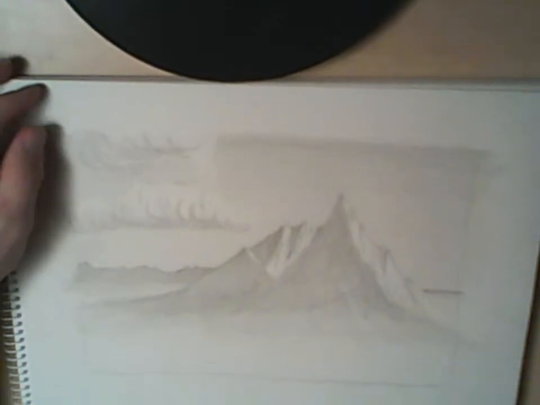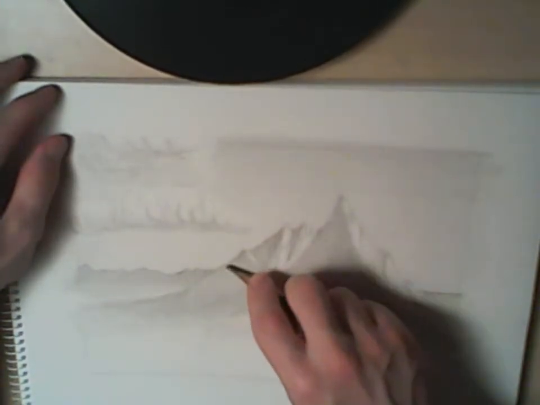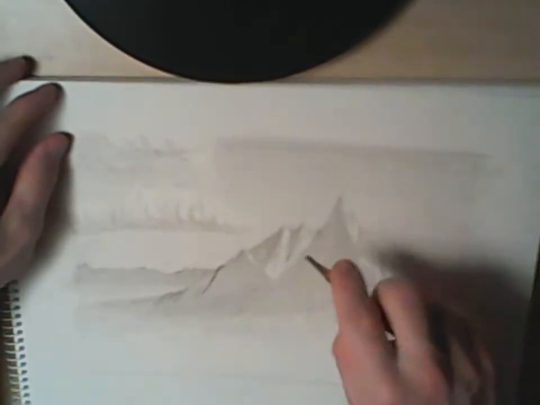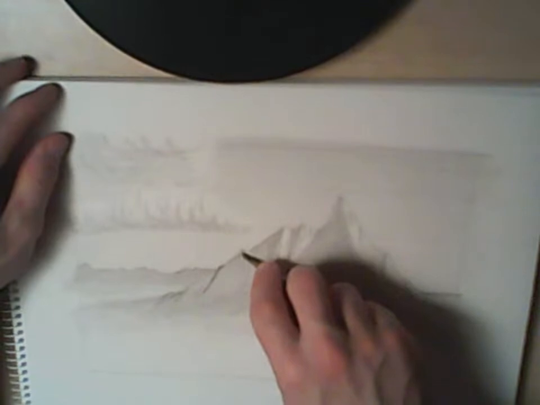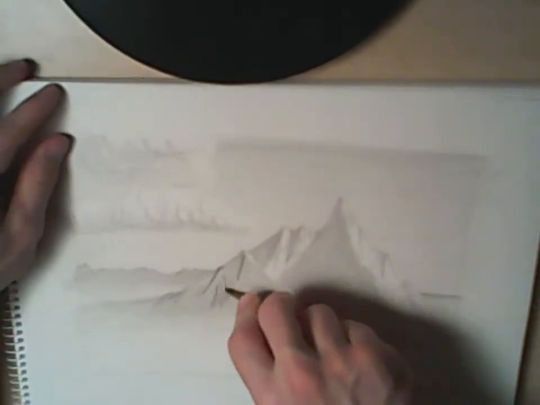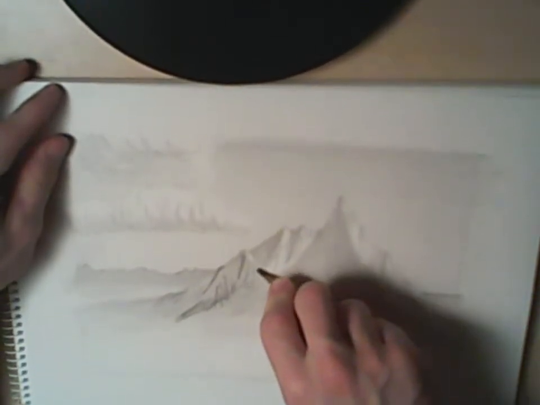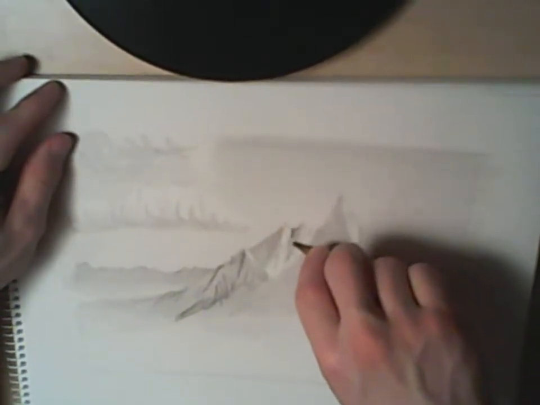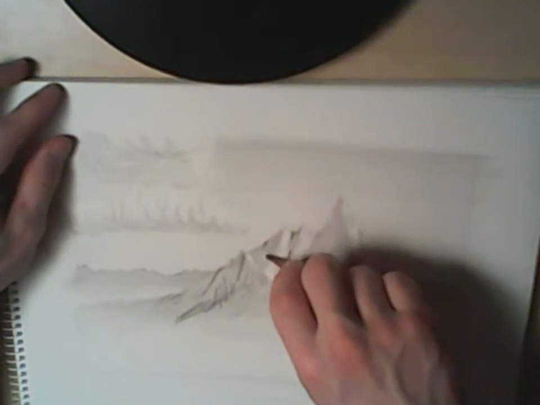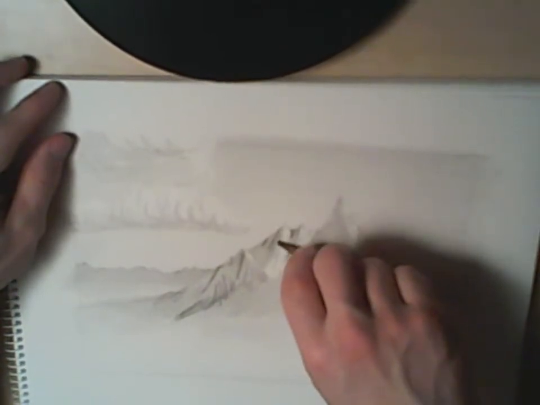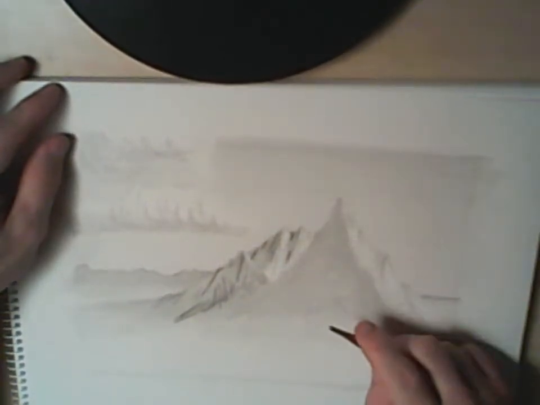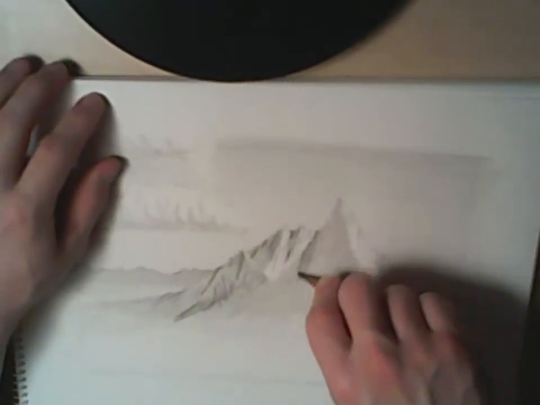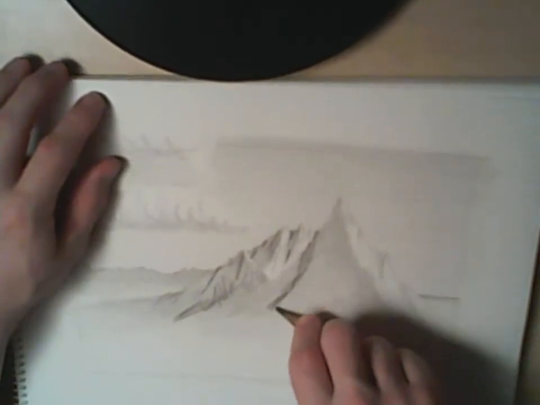Just some structure right there, and then going into the dark areas, same thing. Just some random lines zigzagging down the face of the mountain. Same over here.